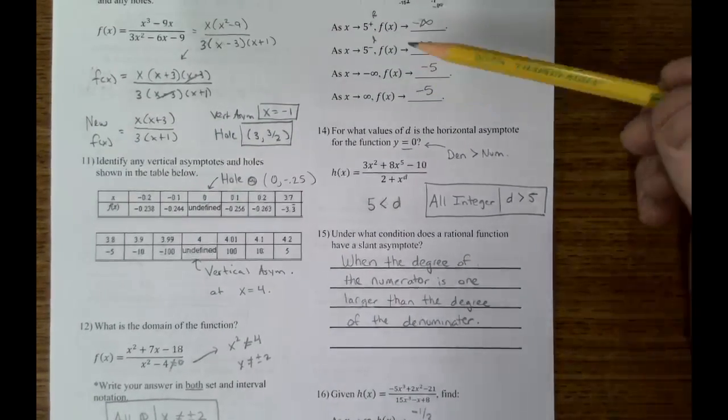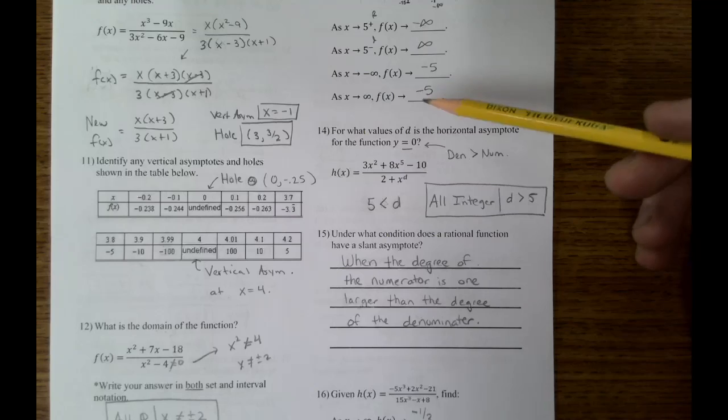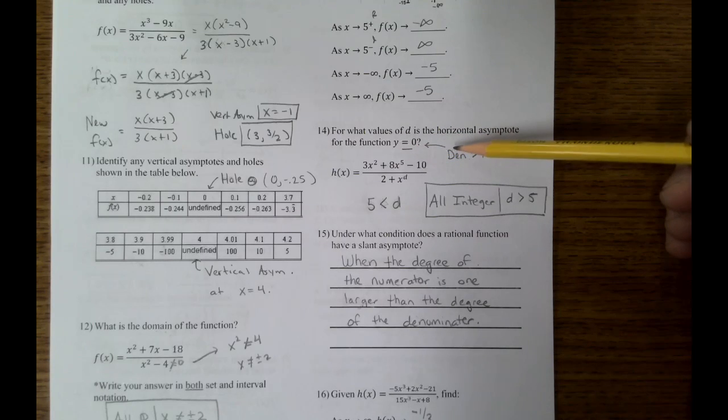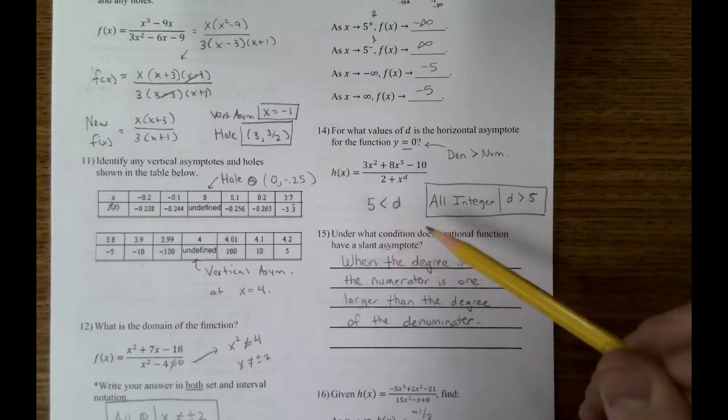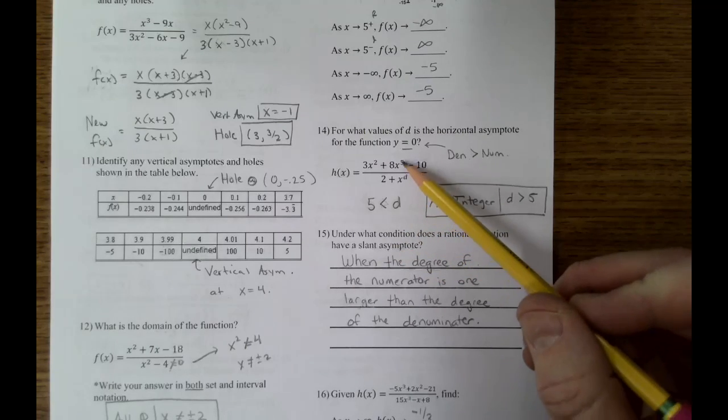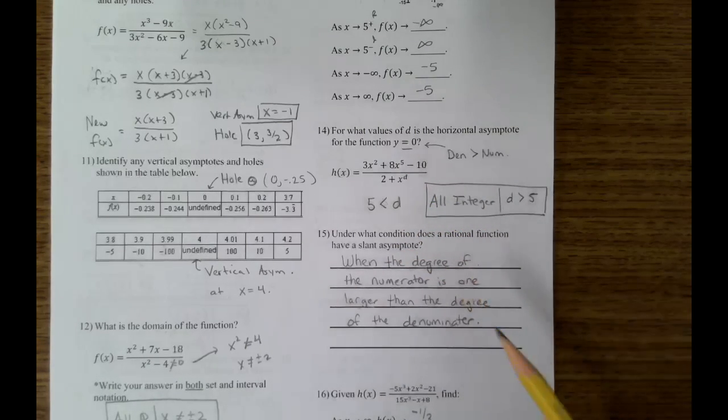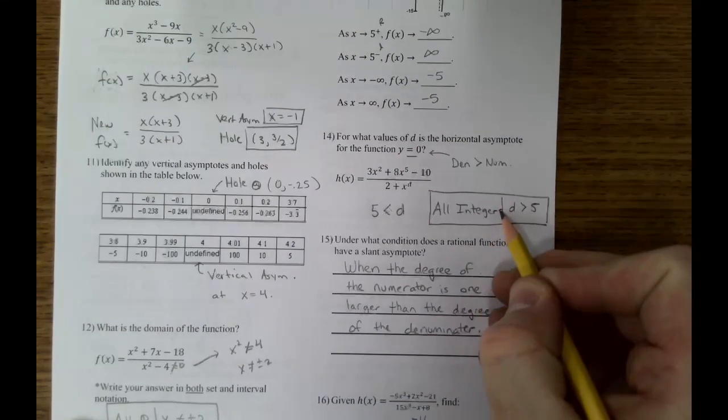What does it mean for a horizontal asymptote to be 0? Well, that means the denominator is larger than the numerator. So we want this d power to be greater than the 5 up there. So the answer is, well, when d is greater than 5. But more specifically, we can't have all numbers because we don't want decimals.